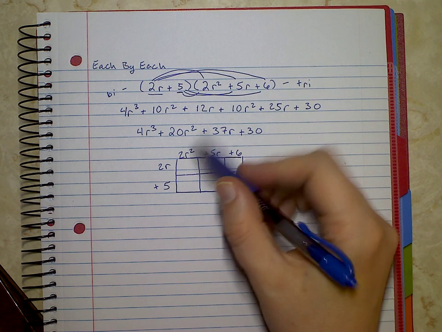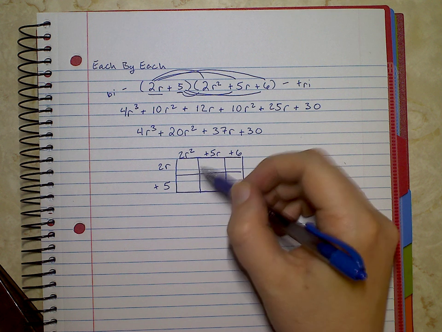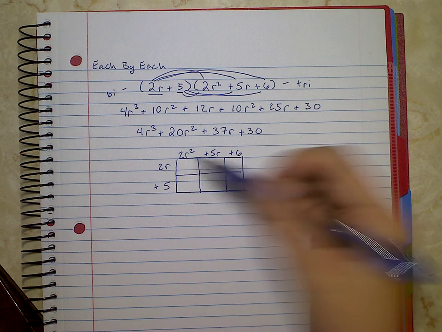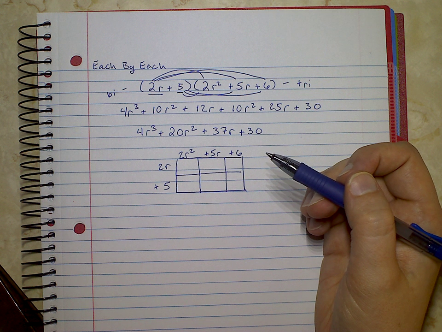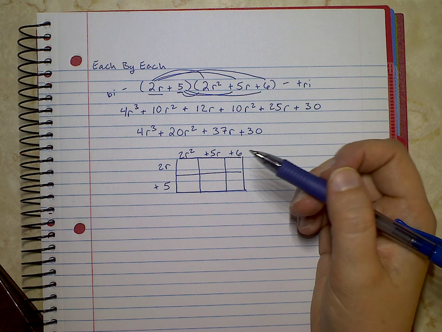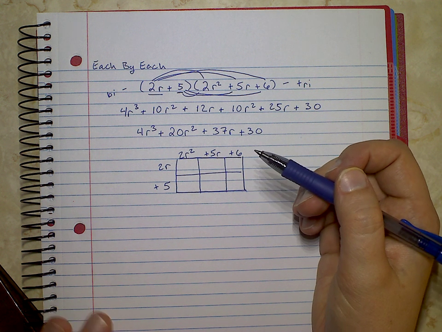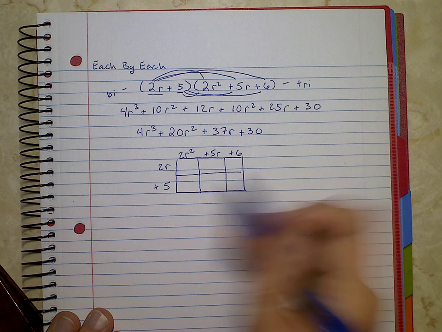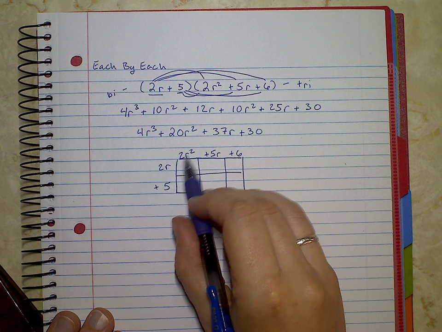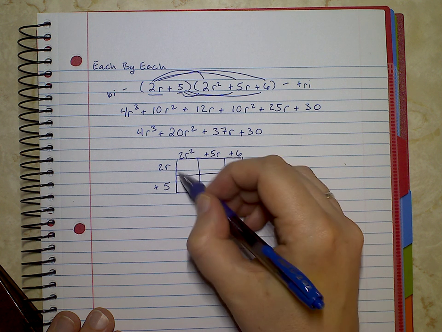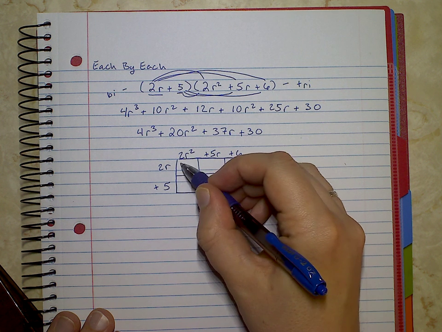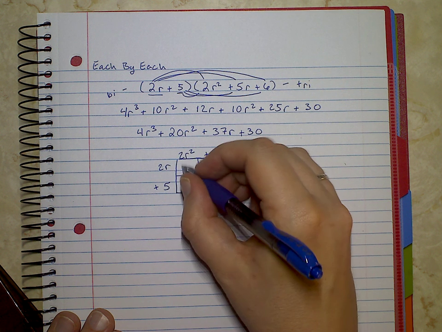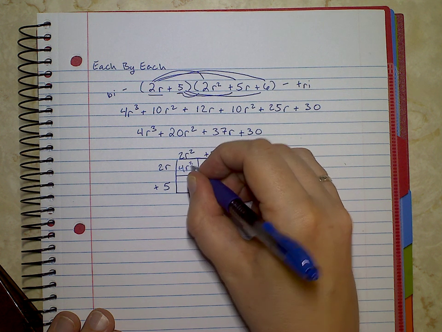And I'm going to find the area of each of these little boxes. And you find the area of each of the little boxes by multiplying length times width. Okay? You don't have to like it, but I'm still going to show it to you because there's a chance that somebody might understand this more than the other way I showed you. All right. So 2r times 2r squared means the area of this box in here would be what? So 2 times 2 would be 4, and then r times r squared would be, so this box is 4r cubed.